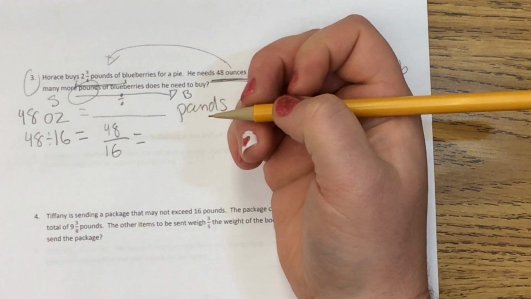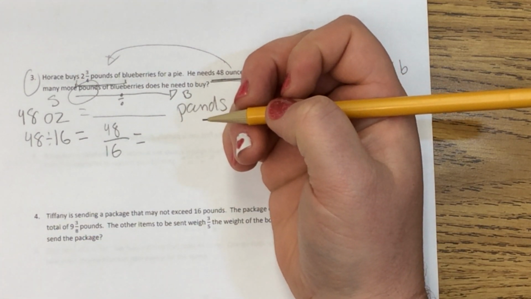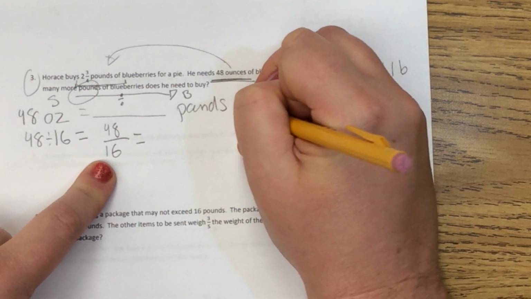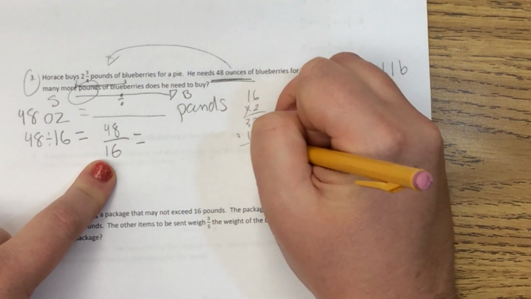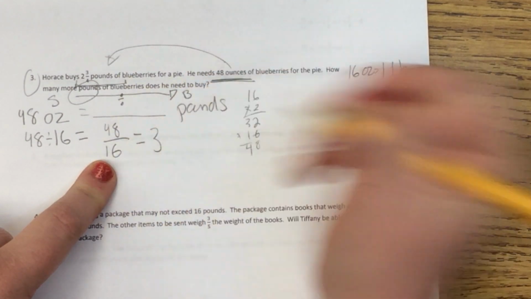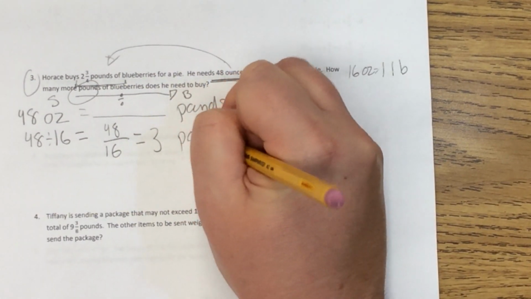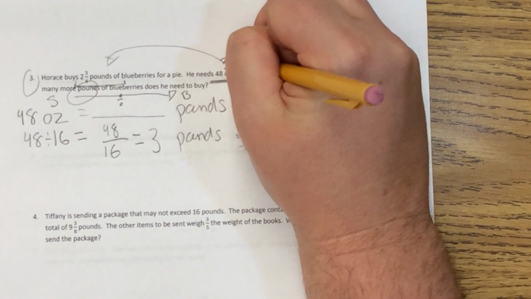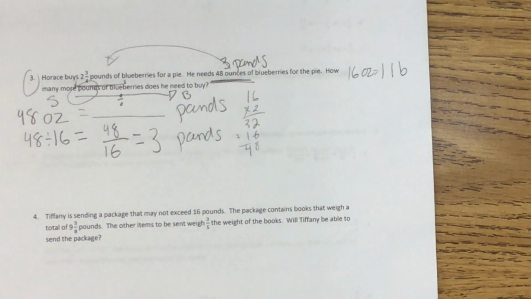I know that 16 times 2 is 32, and it looks like, yep, it'll go perfectly evenly to 3. So that means he needs 3 pounds of blueberries for the pie.